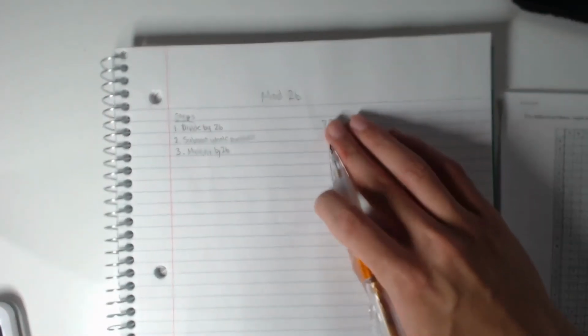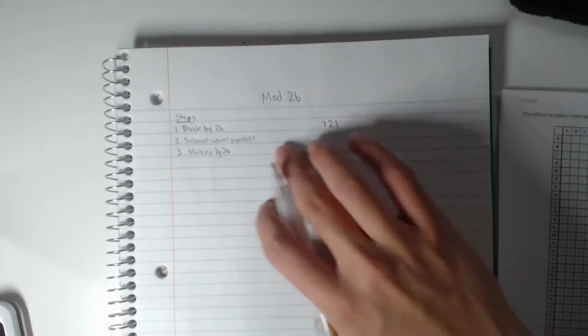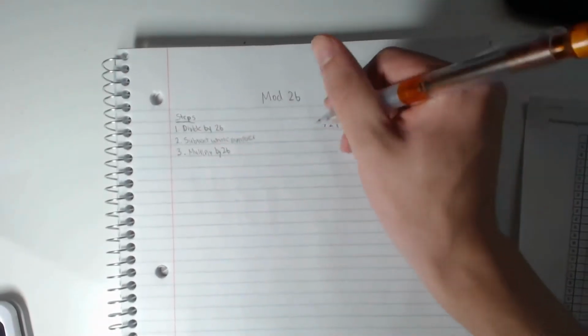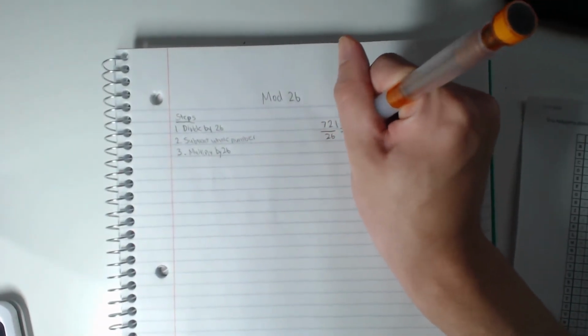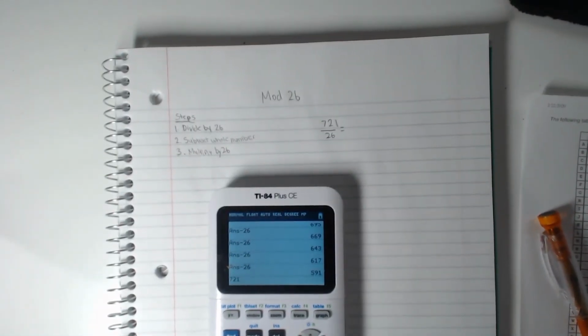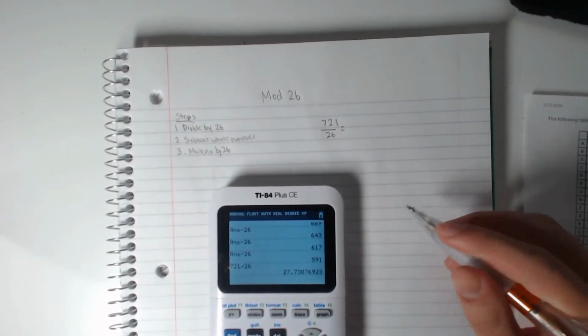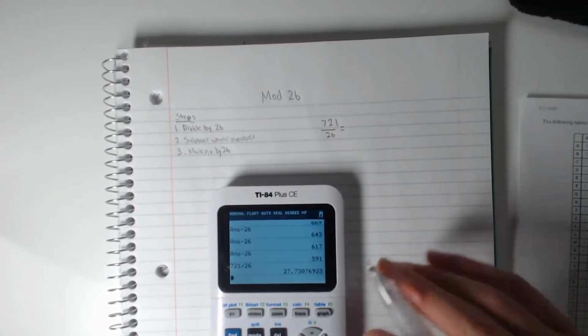So how we're going to approach this is that we have our number 721 here. Step number 1 is to divide that number by 26. If I go on my calculator, take 721, divide that by 26, that's going to give us 27.730, and let's round it 8.